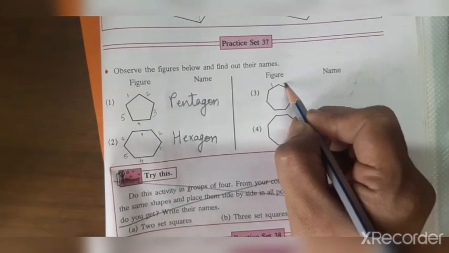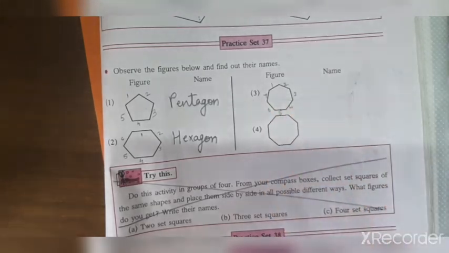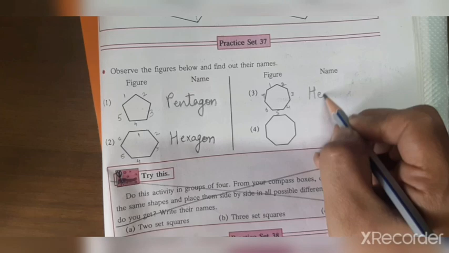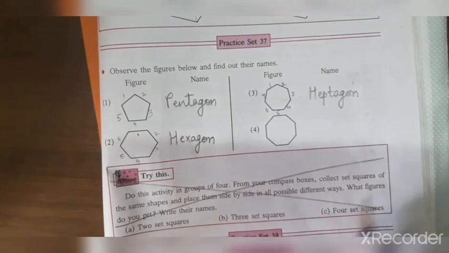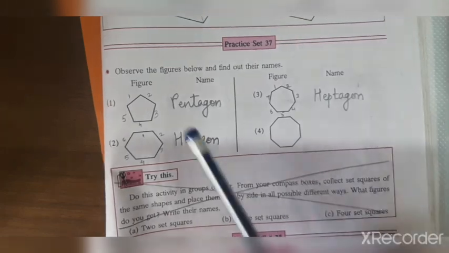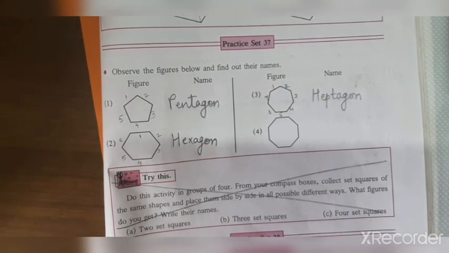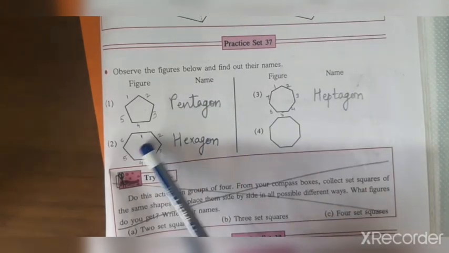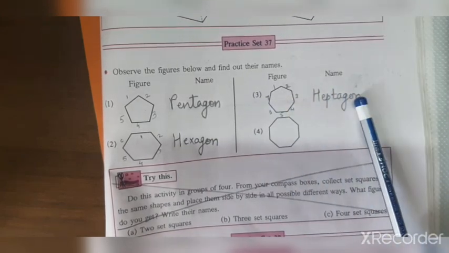Now we count here 1, 2, 3, 4, 5, 6, 7. This is a 7-sided closed figure. So this is a heptagon. These are all polygons, and these are the names of the polygons. A polygon is a closed figure which has 3, 4, 5 or more than 5 sides. So 5 sides is pentagon, 6 sides is hexagon, 7 sides is heptagon.